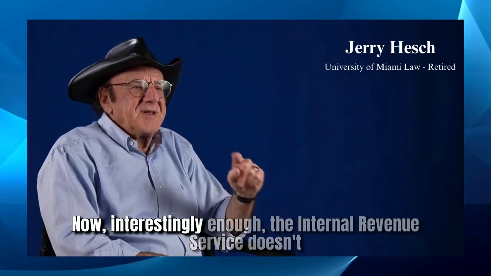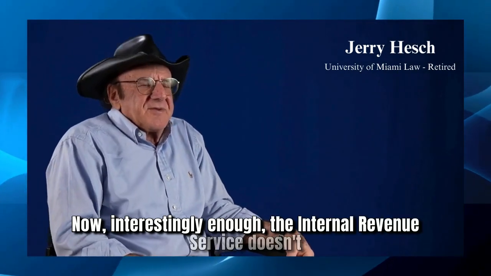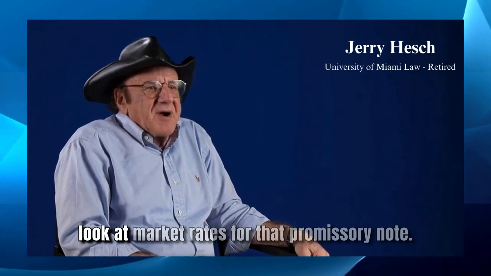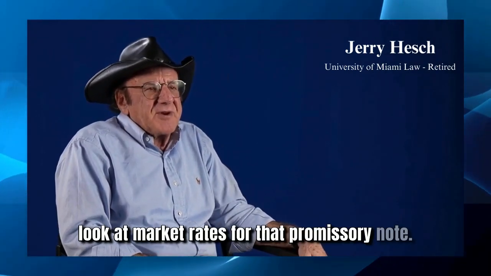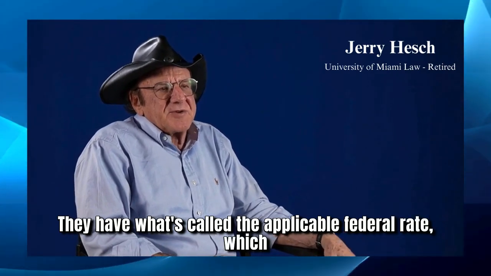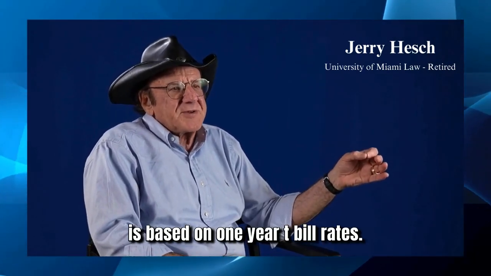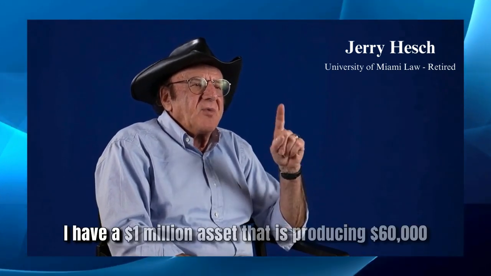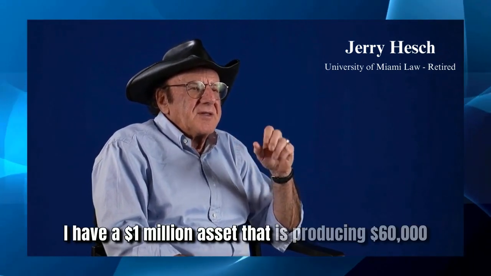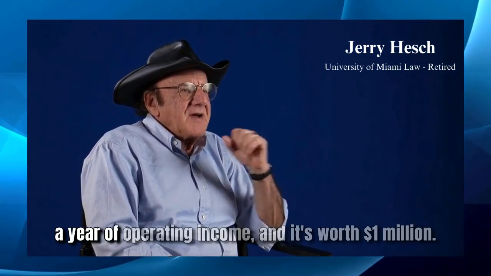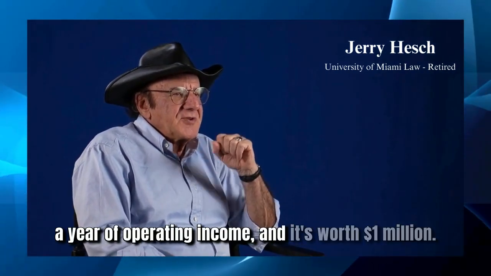Now, interestingly enough, the Internal Revenue Service doesn't look at market rates for that promissory note. They have what's called the applicable federal rate, which is based on one-year T-bill rates. So let's go back to a simple example. I have a $1 million asset that is producing $60,000 a year of operating income, and it's worth $1 million.